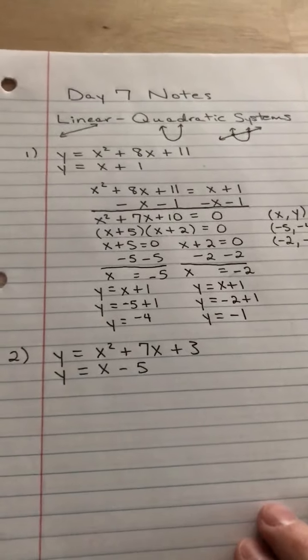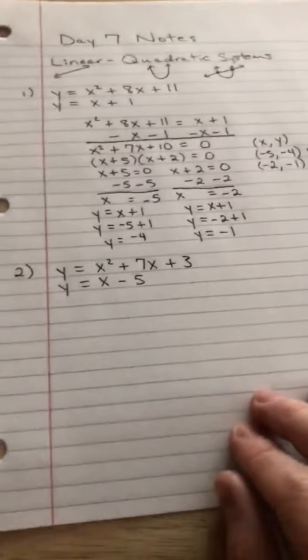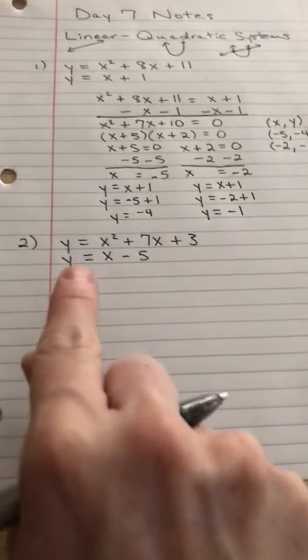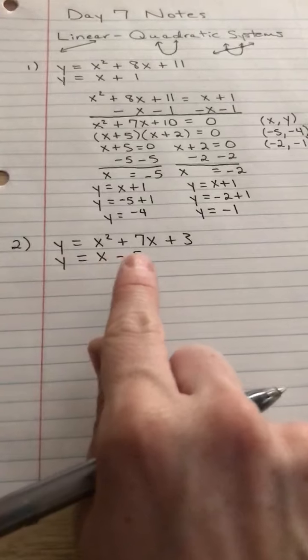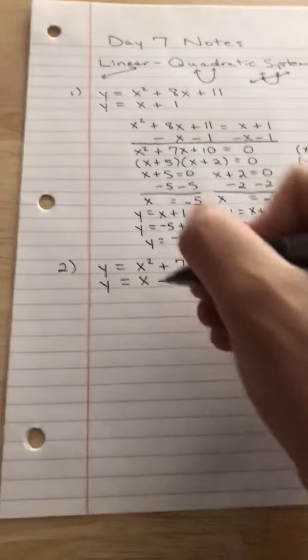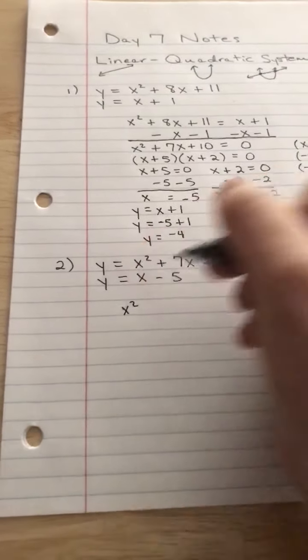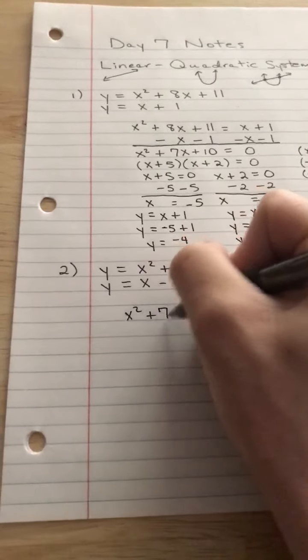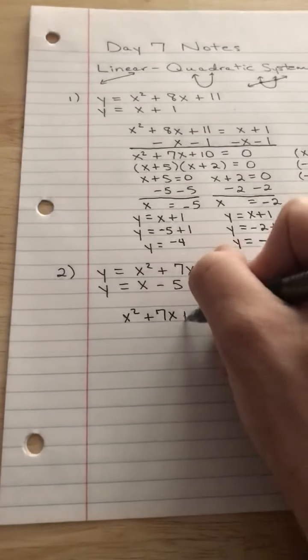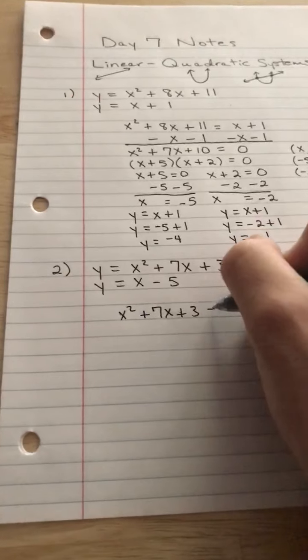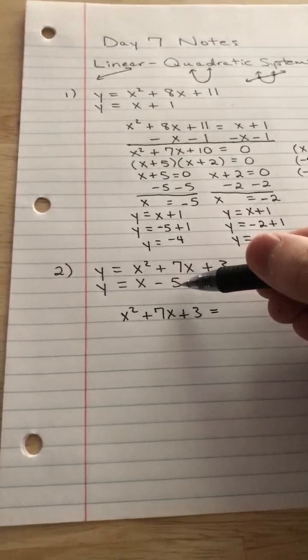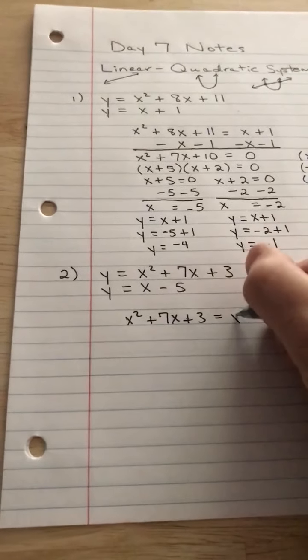And I'll do this one a little bit quicker than I did the last one, so let's go ahead and try it. For the top line, I have y equals x squared plus 7x plus 3. I go ahead and bring that down: x squared plus 7x plus 3. And I've got that set equal to what's on the bottom, x minus 5.